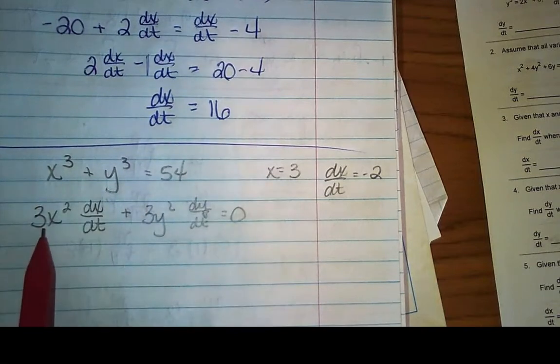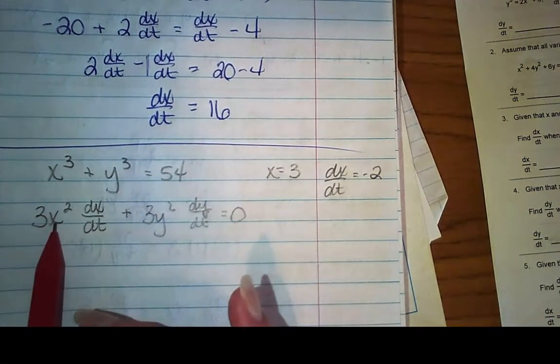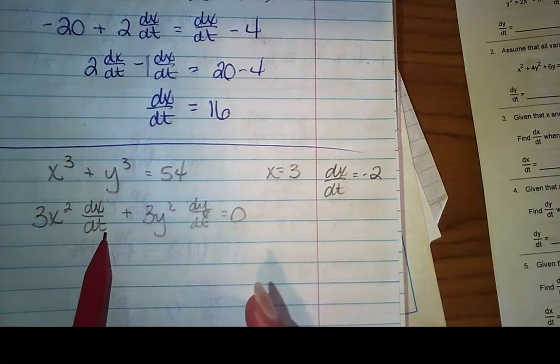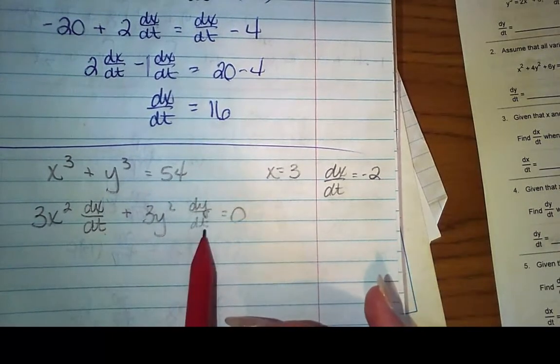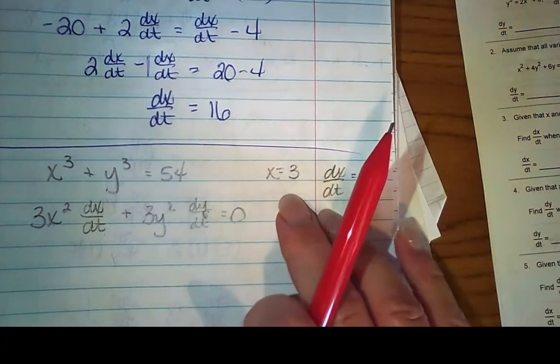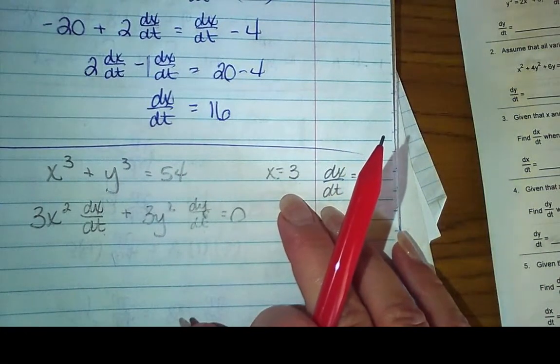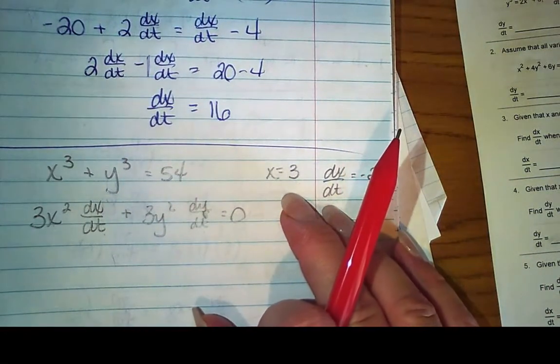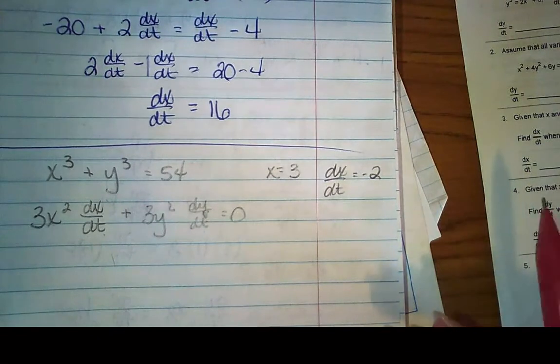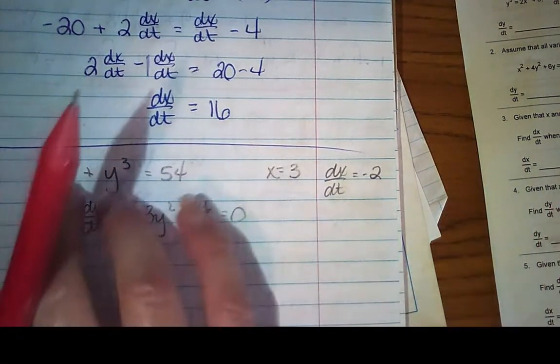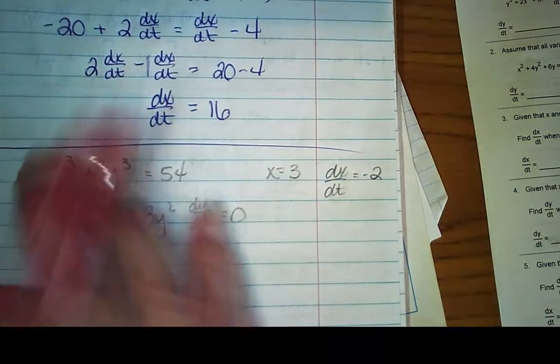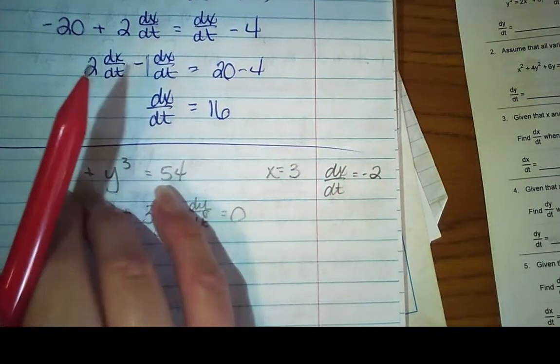All right, so here's the thing. I've got 4 variables. I've got x, dx/dt, y, dy/dt. But all I've got resolved up here is my x. And my instructions are to find dy/dt. Well, anytime you need to know an original value, go back up to your original equation. So if I need to know what y is, go back up to your original equation.